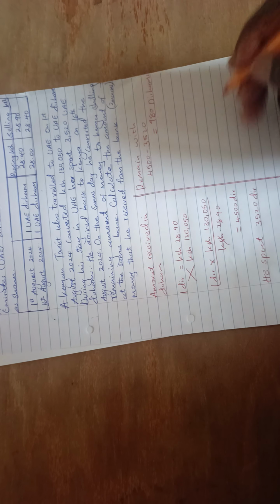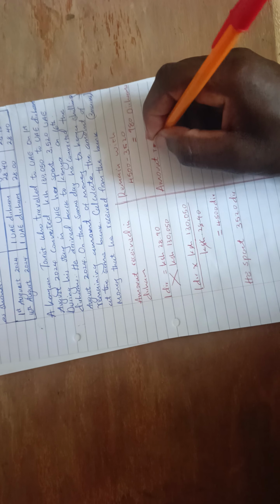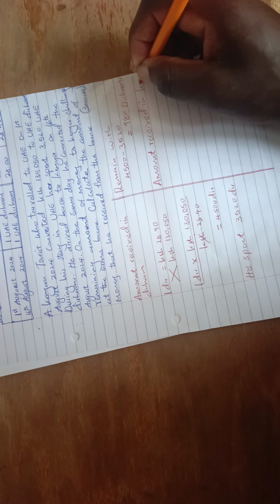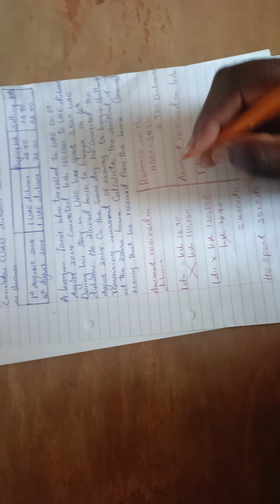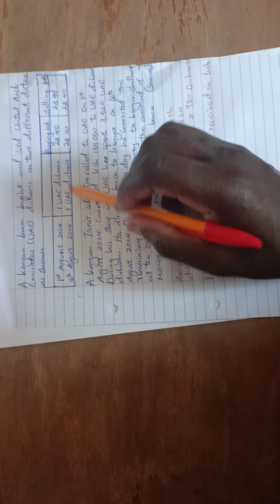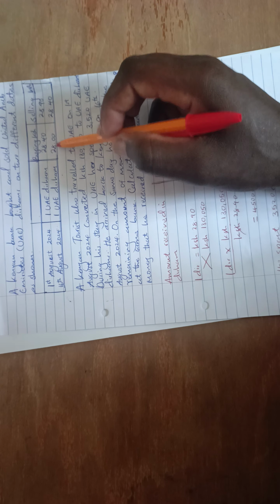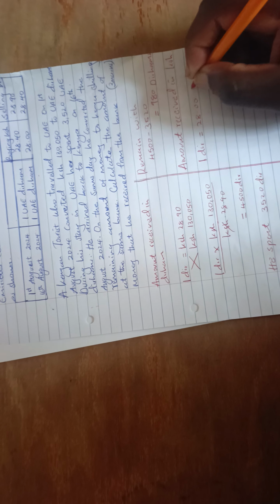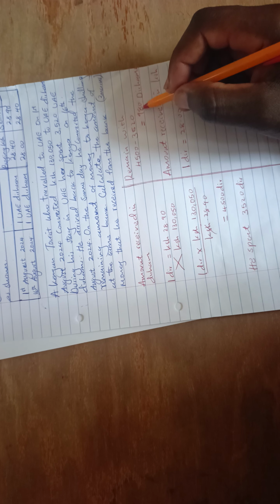So the amount received, the amount received in Kenya shillings. So we say that 1 dirham here, remember it's on 16th August, 1 dirham is equal to Kenya shillings 28.00.